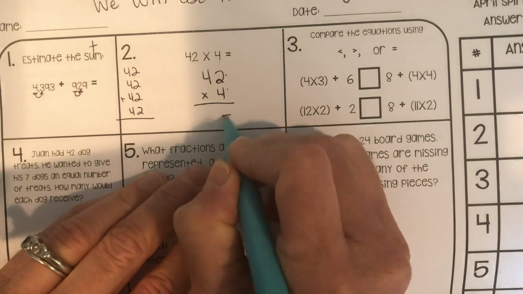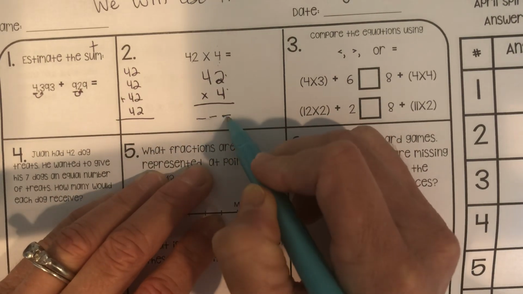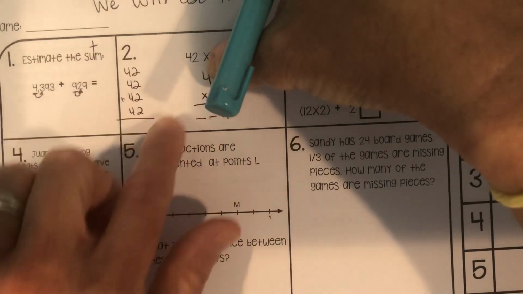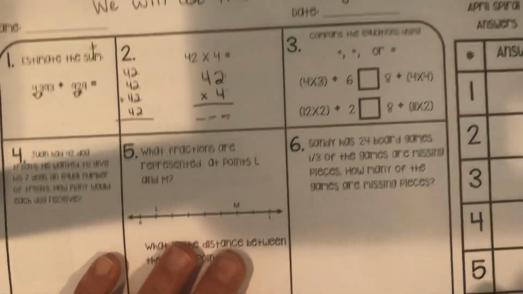Okay, so you can do this to help you if you need to. So again, multiply 2 times 4 and write it there. Then you're done with that 2. Now you multiply 4 times 4 and you write it in the hundreds, in the tens place. Okay? All right.